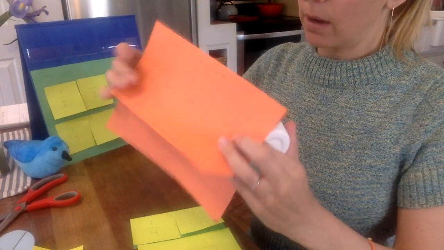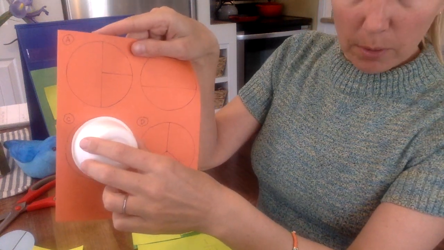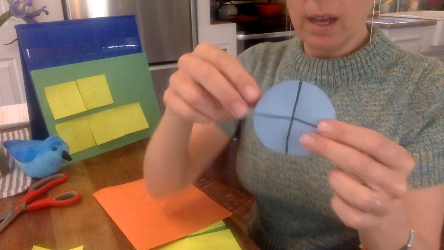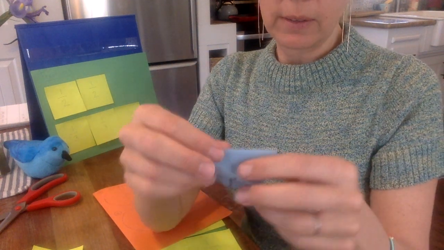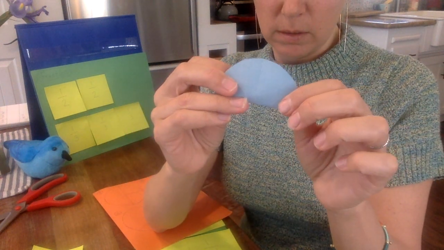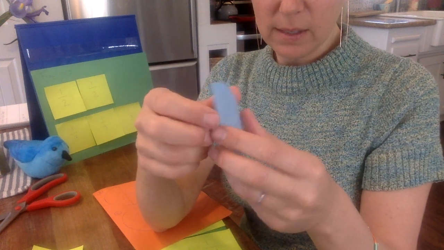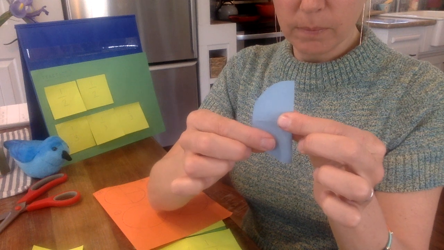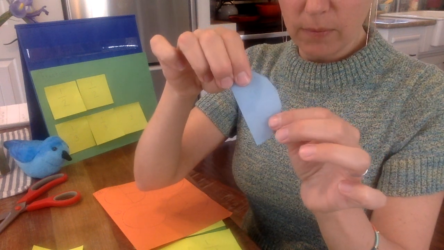So I had this, you probably have a cup at home, and I put the cup down on a piece of paper and I traced it. Then I cut it out and I actually folded it. So when I fold it like this, I made a half and another half.